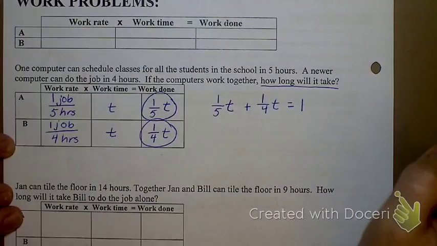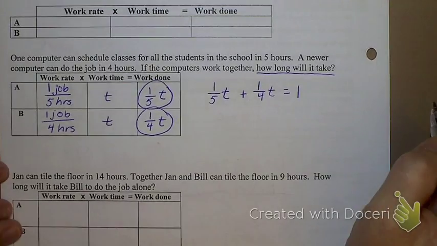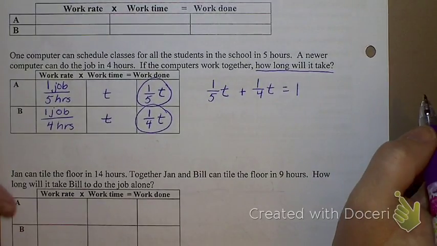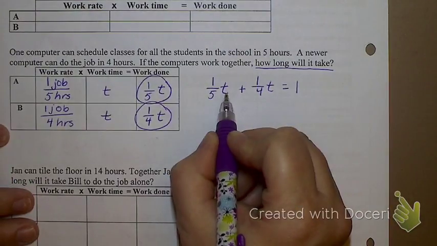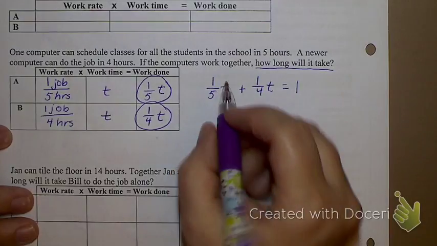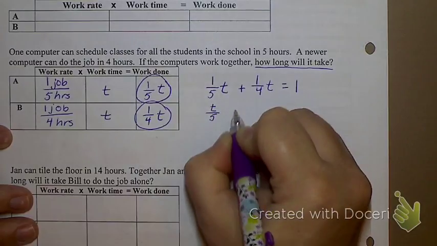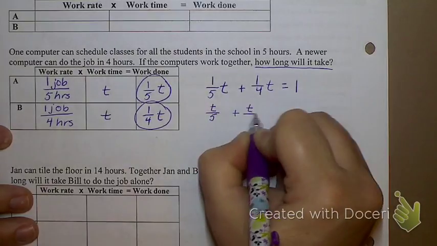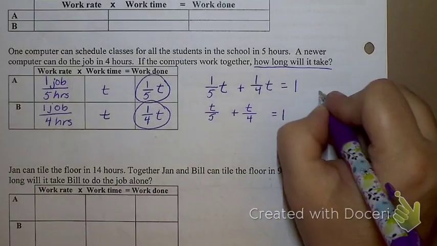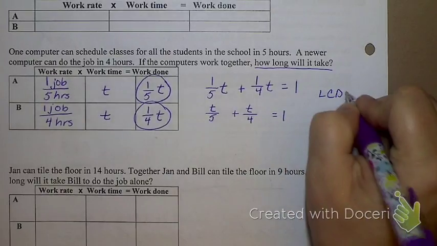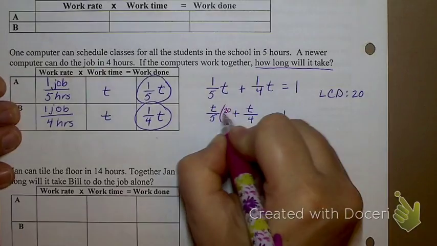So these work ones, it's handy because it's always going to equal 1 when you're setting it up. So? Now what did we decide yesterday with the T, or with the letter outside? Where does it go? With the numerator. So 1/5 T would be the same as T over 5. 1/4 T would be T over 4 equals 1. What's my LCD? 20. So I need to multiply each of these by 20 over 1.